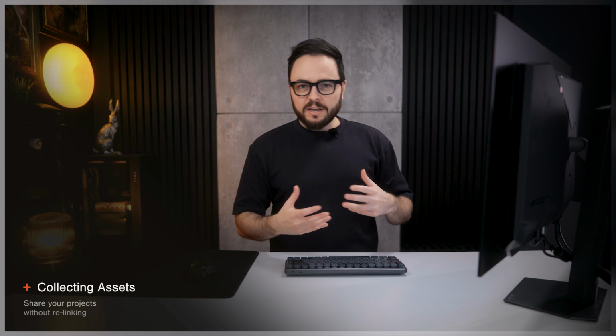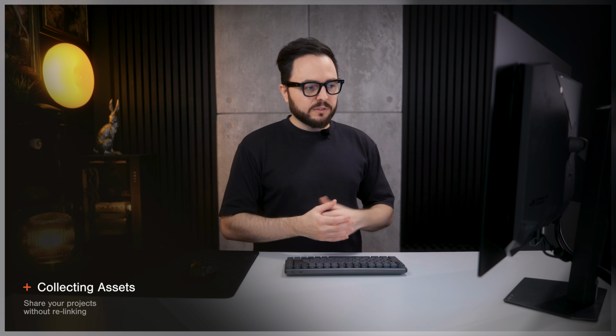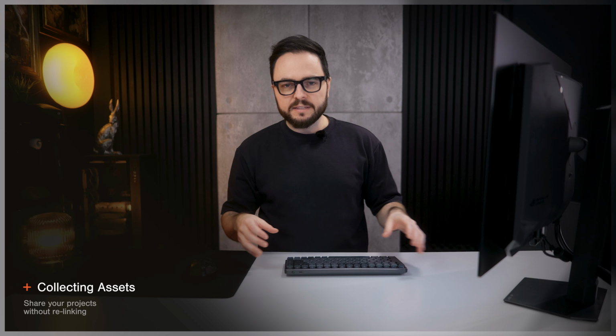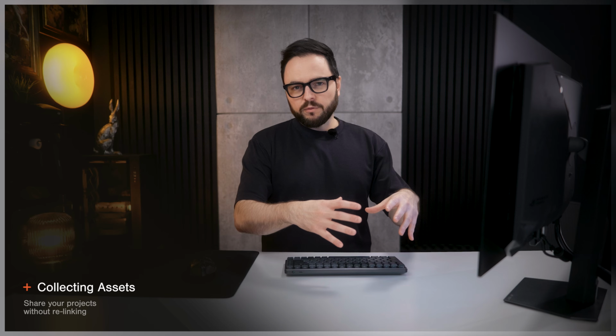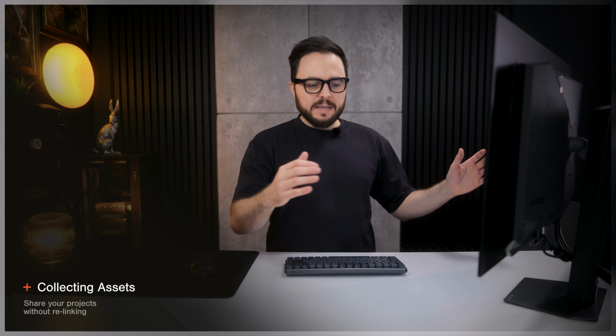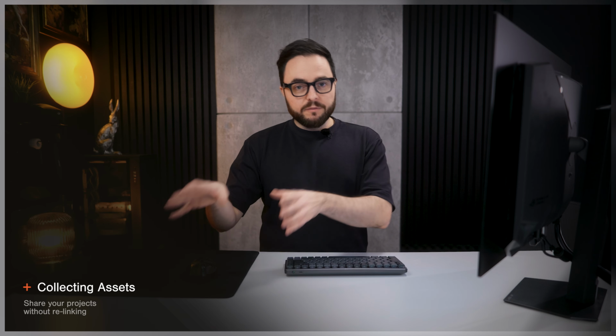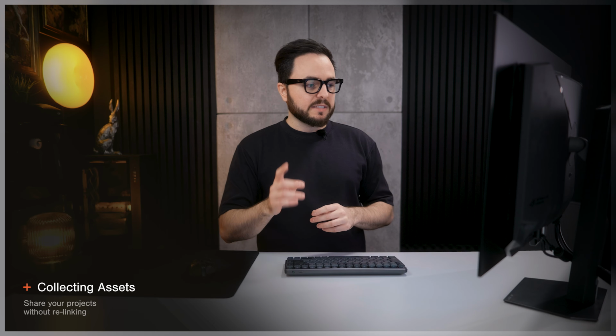Then we are now supporting collecting assets. That's the second thing we're going to talk about. That's usually useful when you are sharing your projects with different editors. Now we collect all of those assets that you imported from Spotlight and put them in one folder. Give it to your other editor or whoever, and they'll have all the assets right there. So that's another thing.